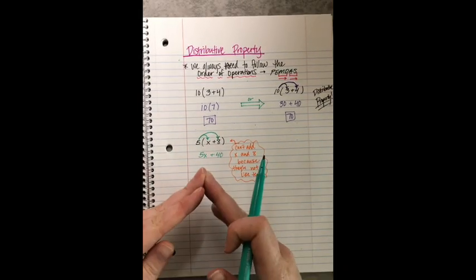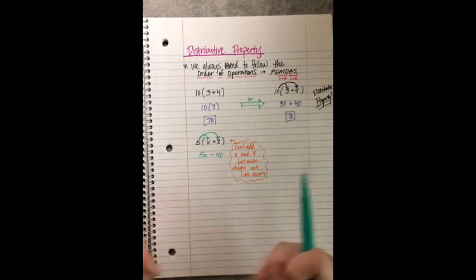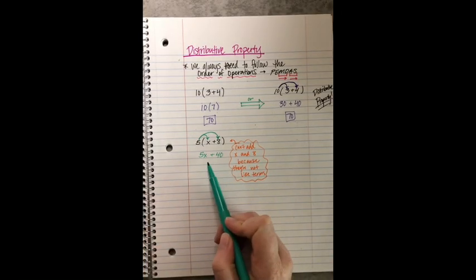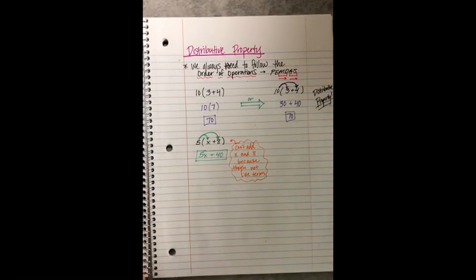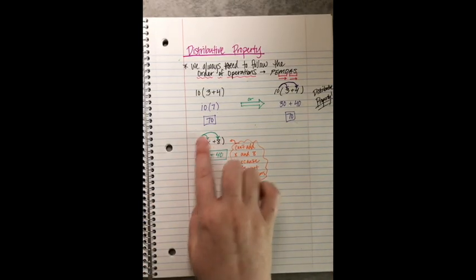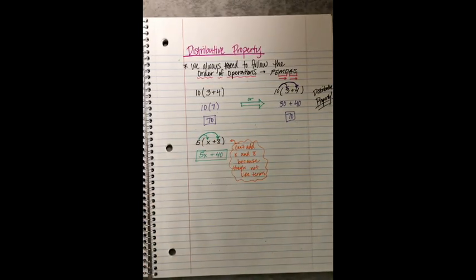Can I shove those together? Can I combine those? No, they're not like terms. So that's my final answer. 5x plus 40. This is the simplest form of this multiplication right here.